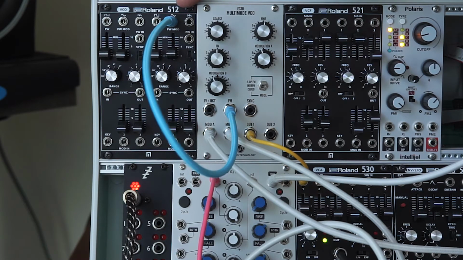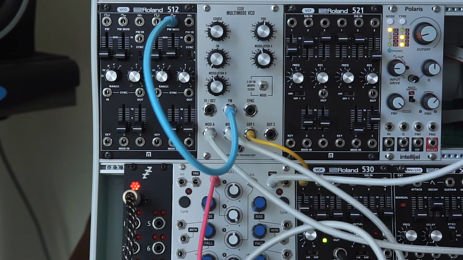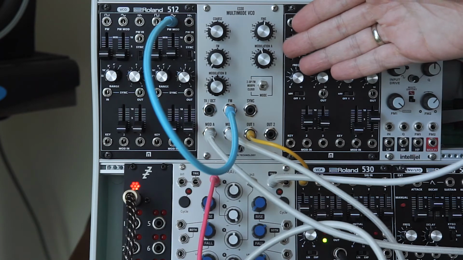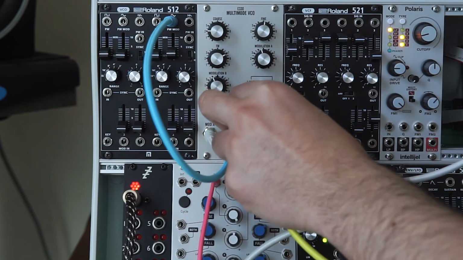Turn down the external modulation and just listen to the internal FM. Beautiful metallic tone.